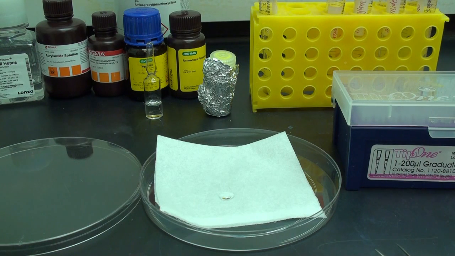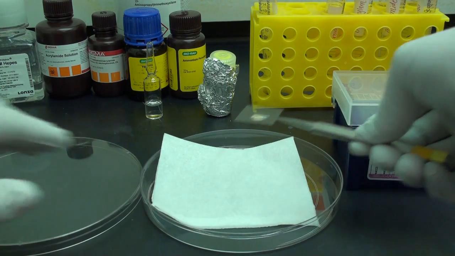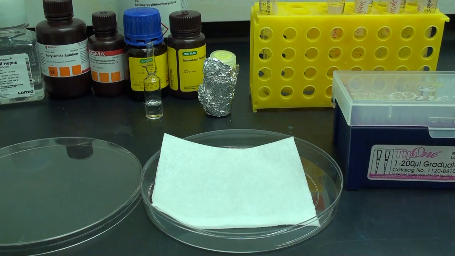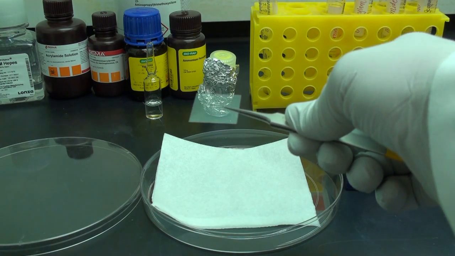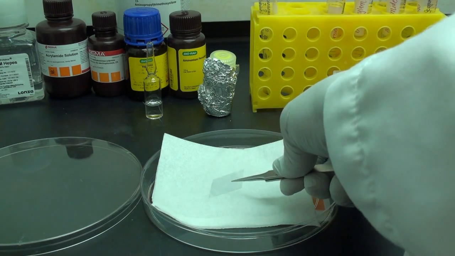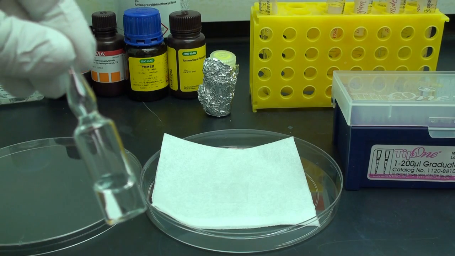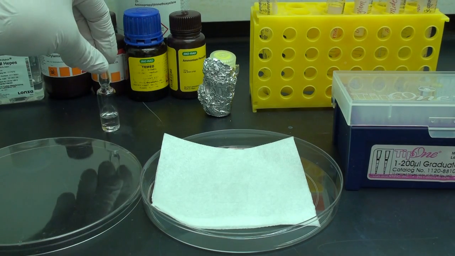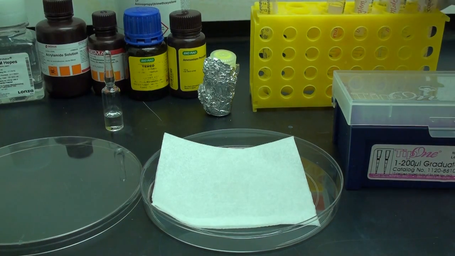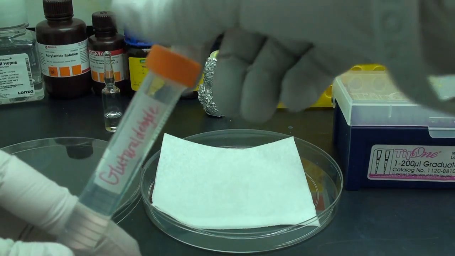We will allow the solution to remain on the glass cover slip for about 7 minutes, after which we will rinse it off thoroughly with DI water and then dry it for about 7 minutes on a hot plate. Once the glass cover slip is dried, we will add 0.5% glutaraldehyde solution on the cover slip. This is the stock solution, but we will use an already pre-prepared 0.5% glutaraldehyde solution to activate the glass cover slip.